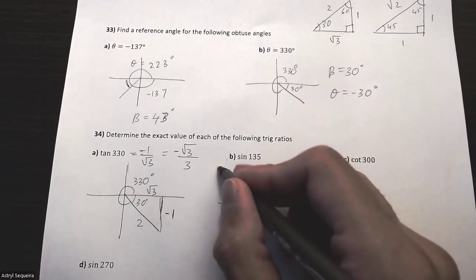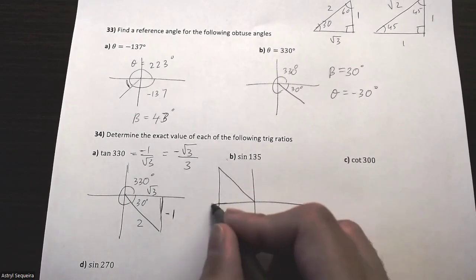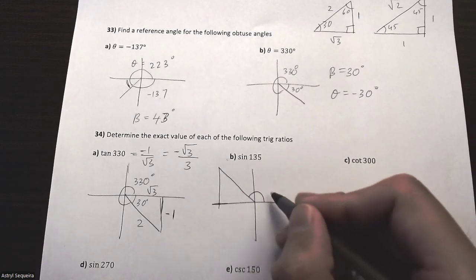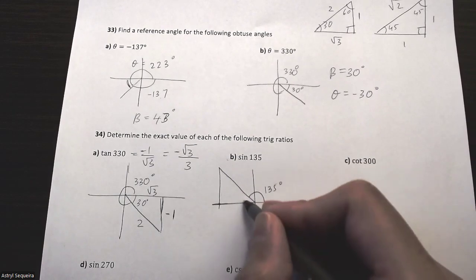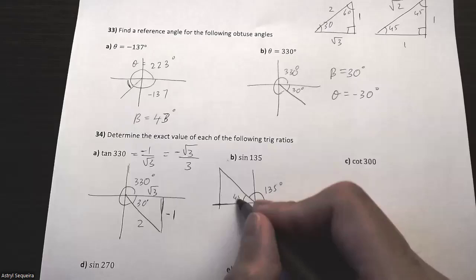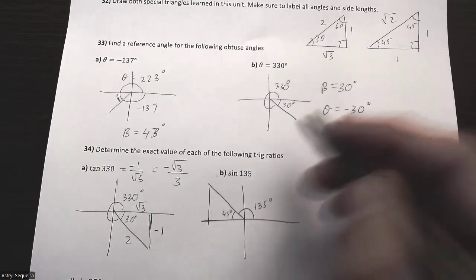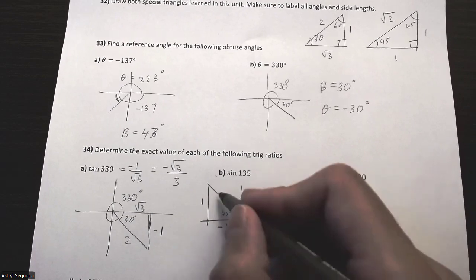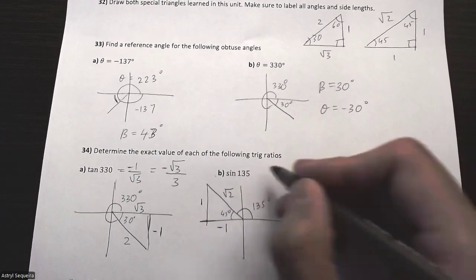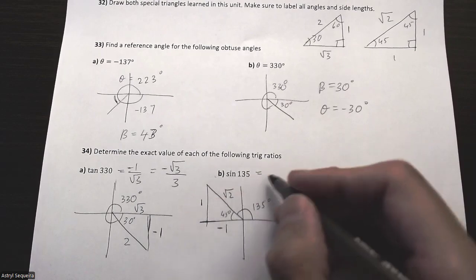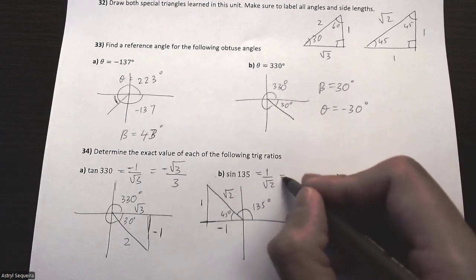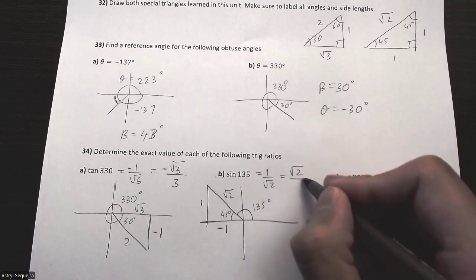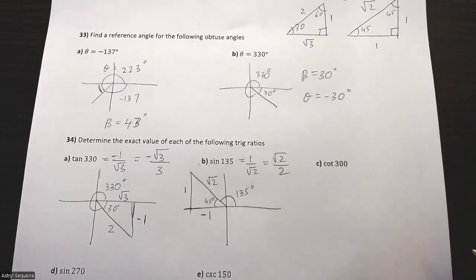135 degrees is in quadrant 2. The acute angle is 45 degrees. So I'm using this triangle here. Positive 1 there, -1 because of the negative x-axis. Hypotenuse is √2. Sine is just opposite over hypotenuse, so 1 over √2, which simplifies to √2 over 2.